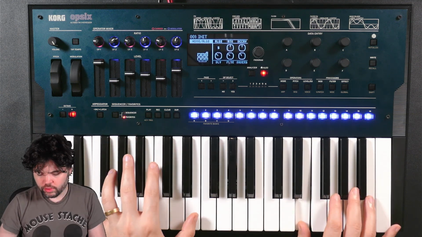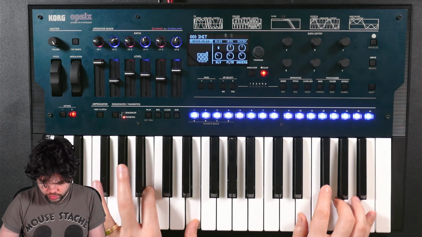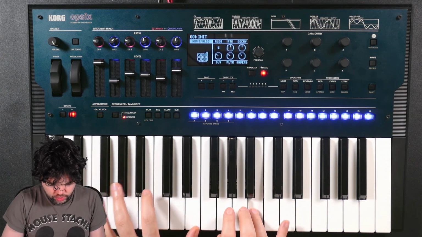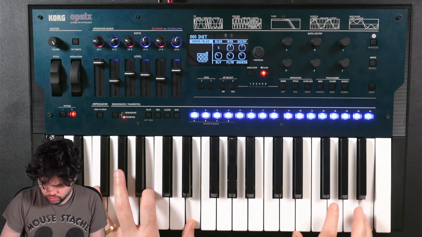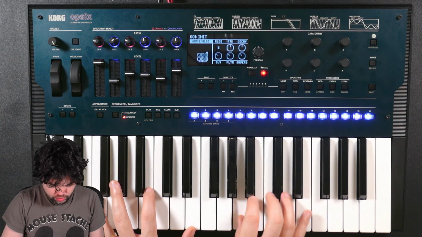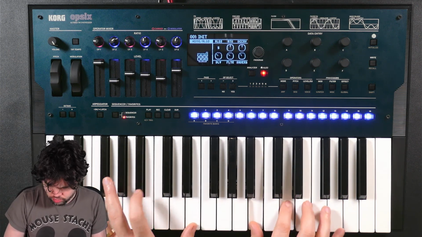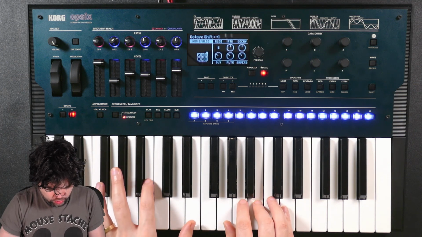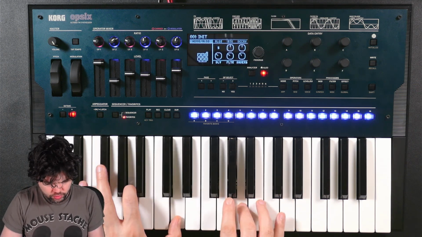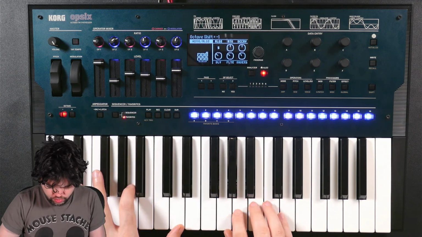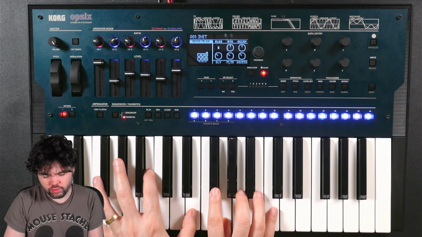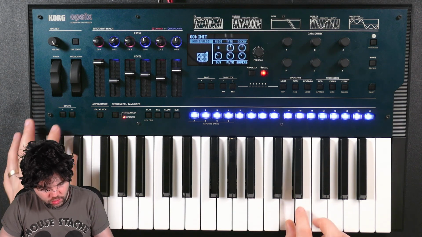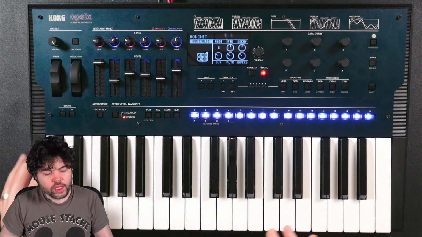So let's try playing a little bit. So in the very bass register it sounds quite unusual, but I think we have an interesting timbre.